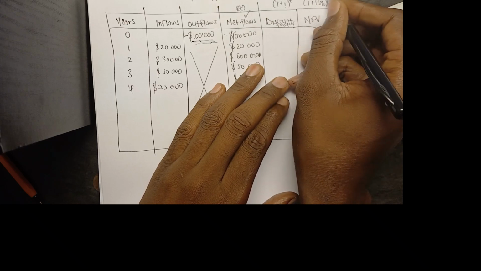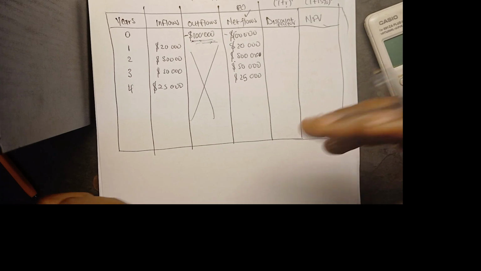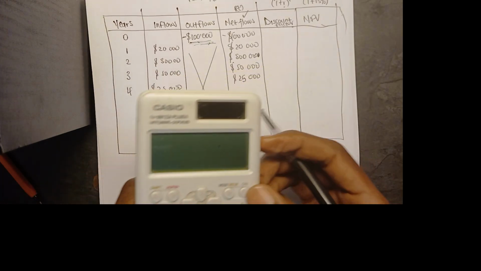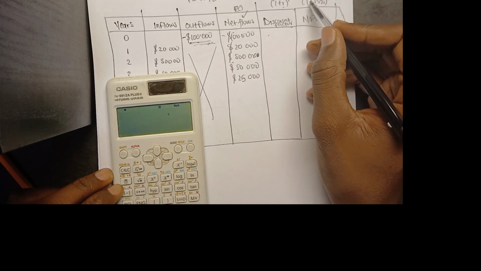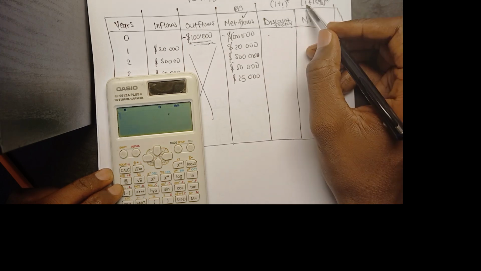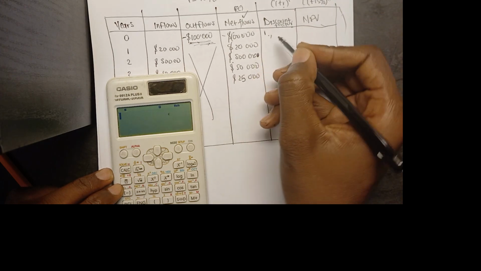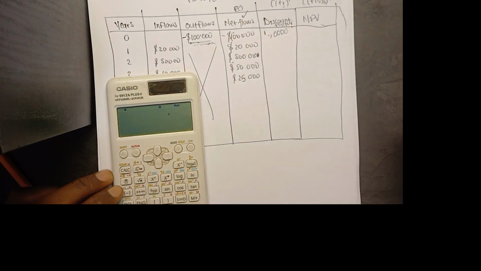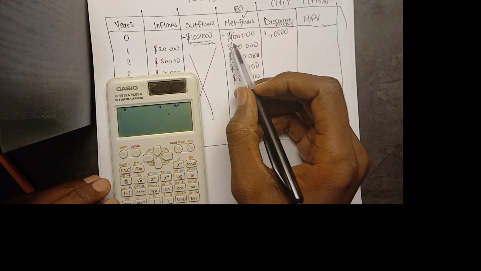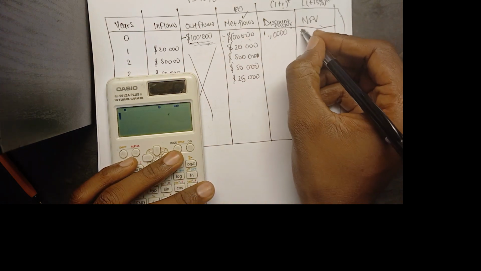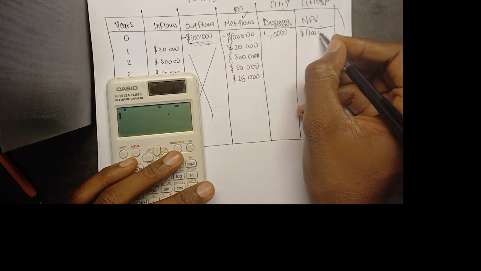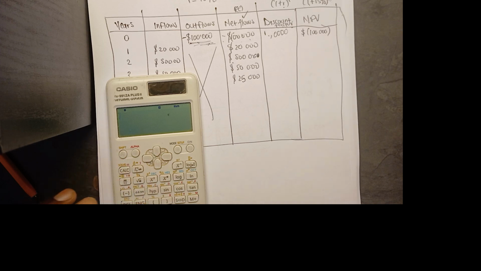I'm only going to do this one, and then you're going to do the rest, right? We're going to use a calculator. So this is the one. The first discounting factor is 1 over anything to the power 0, which is 1. So we can say it's 1. And then we can just have 6 figures. Then negative 100,000 multiplied by 1 is obviously negative 100,000. Right. Then we're going to have it here. Just have that negative in your mind.